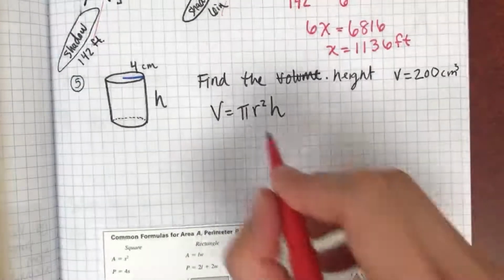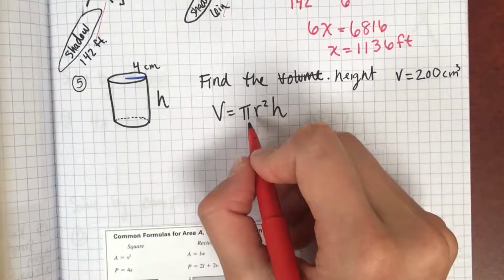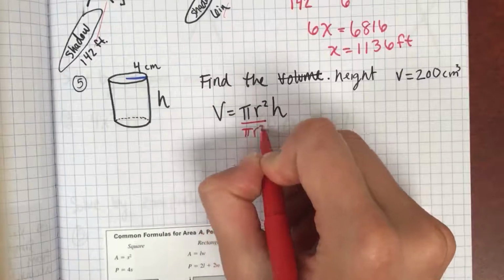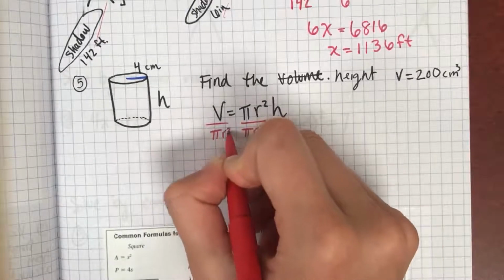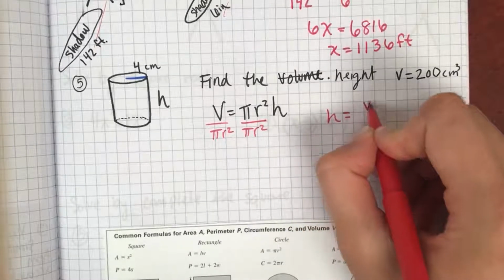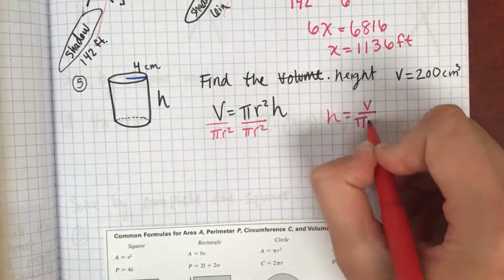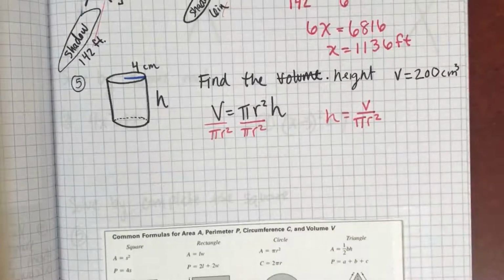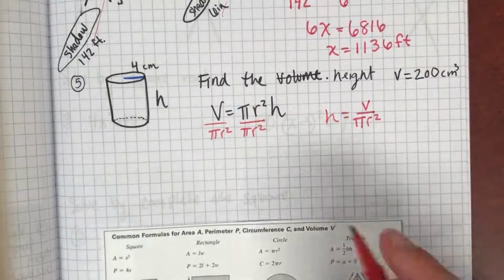All right, so let's rearrange our equation. I want to find h by itself, so I'm going to divide by pi r squared on both sides. So my new equation is now h equals v divided by pi r squared. Now I can plug in everything I know and find my height.